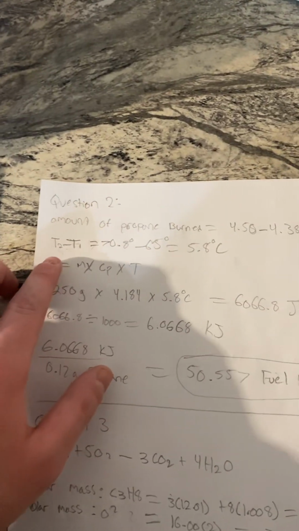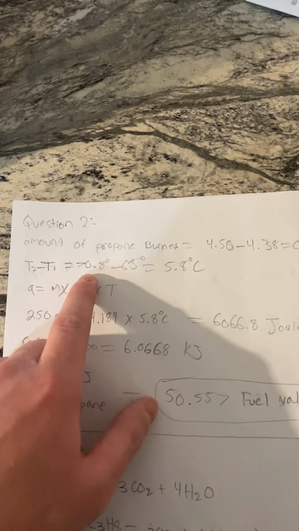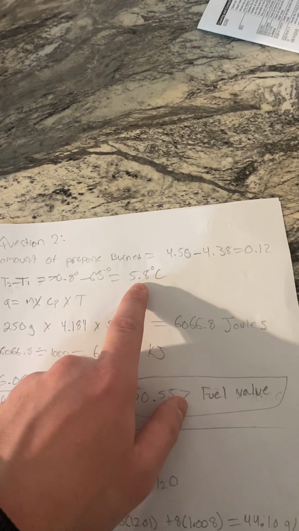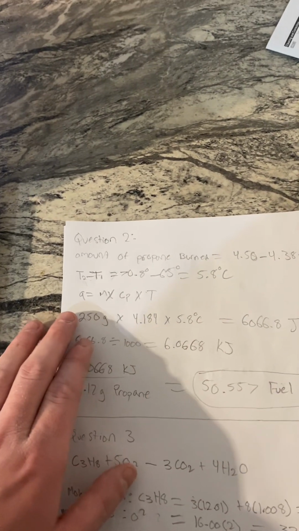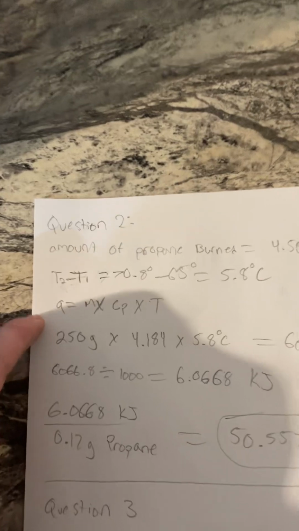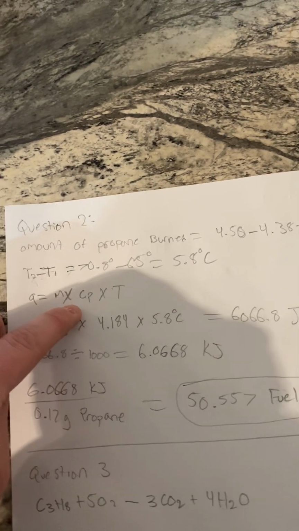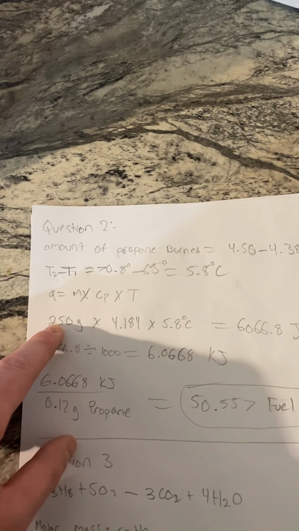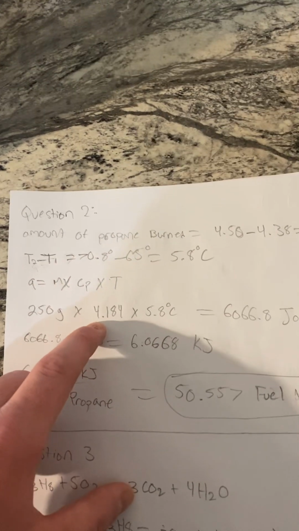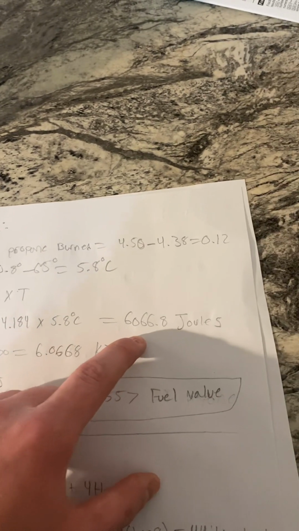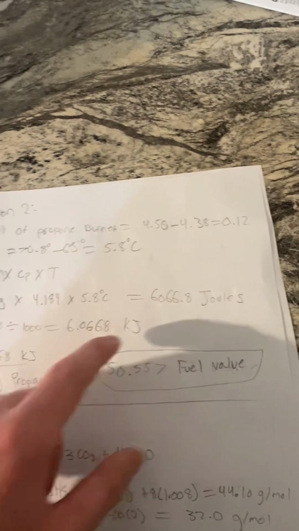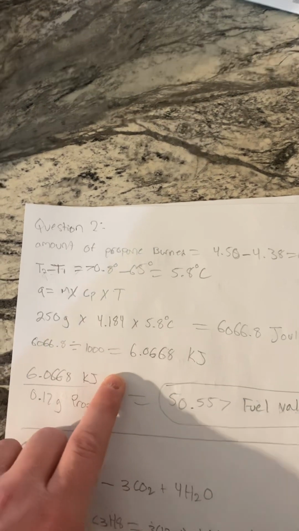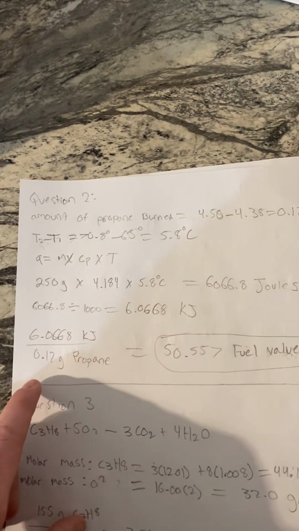Next, we're going to determine our temperature change. Our final temperature of 70.8 minus our initial temperature of 65 degrees leaves us with 5.8. We know that our heat equation is heat equals mass times specific heat times temperature. So we're going to take 250 grams of water times the specific heat of water times the temperature, which gives us 6,066 joules. We're then going to convert that into kilojoules by dividing it by 1,000.